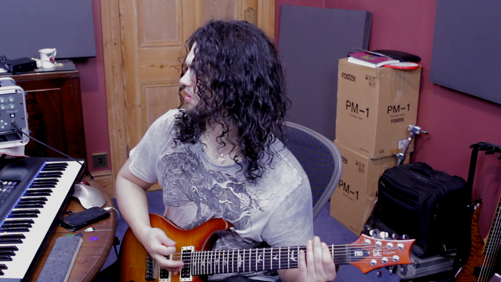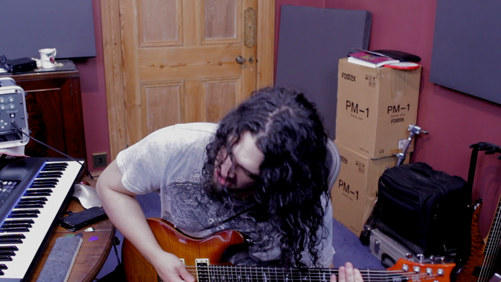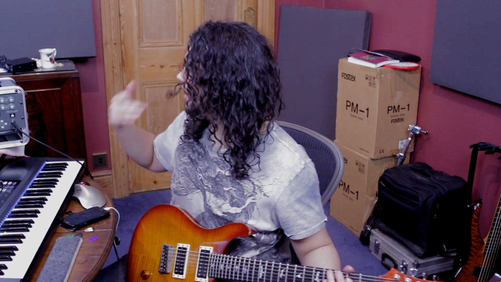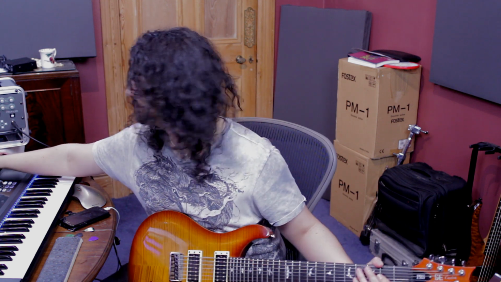turn it up all the way. I don't think that's clipping. I hope it's not. You can even mess around with the cab settings. This is something which I really like, actually. The character is almost like the mic placement for the cabinet.